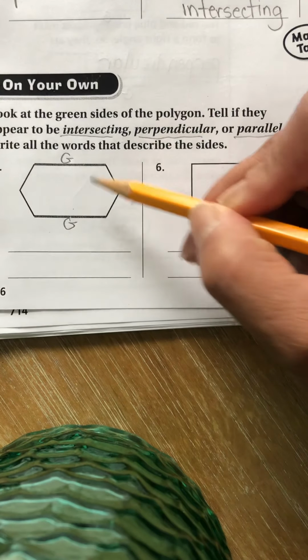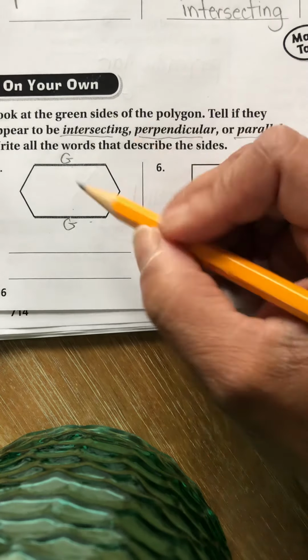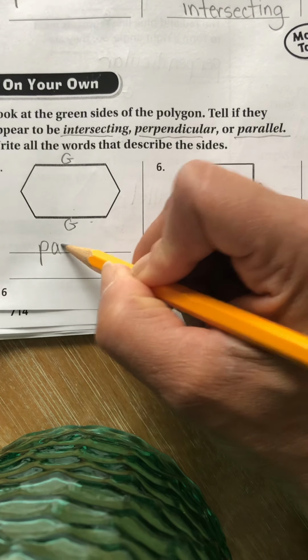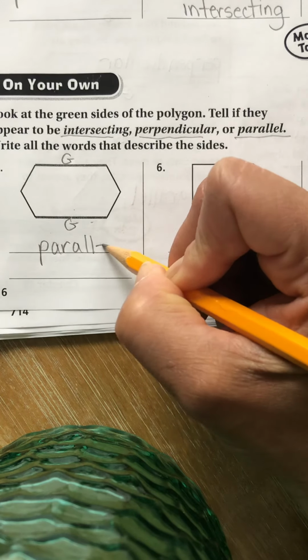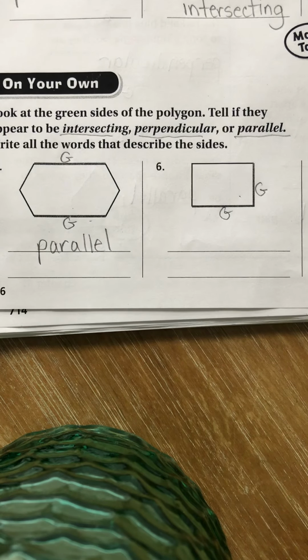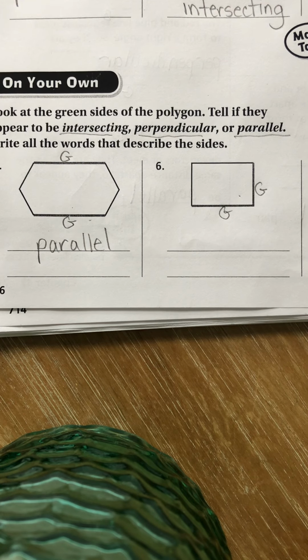Well, what do you think about these two lines that are green? Parallel. They go in the same direction, but they're never going to touch. They're never going to cross. And they're the same distance apart from each other.